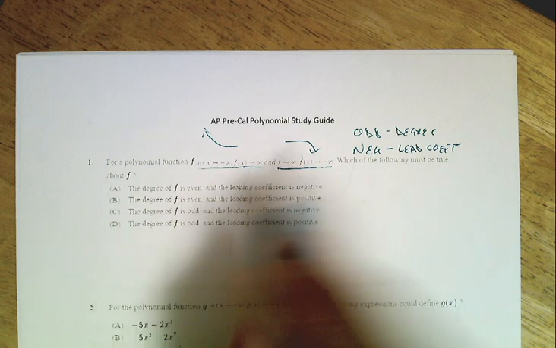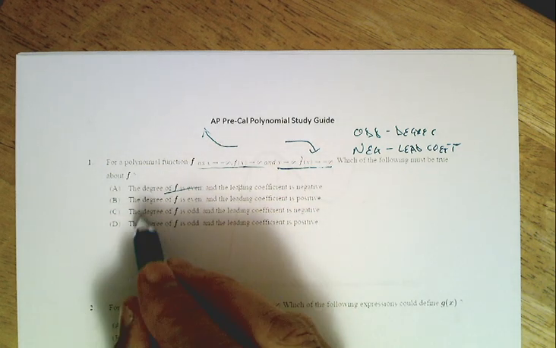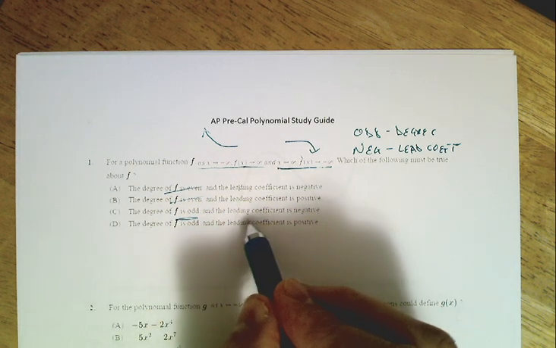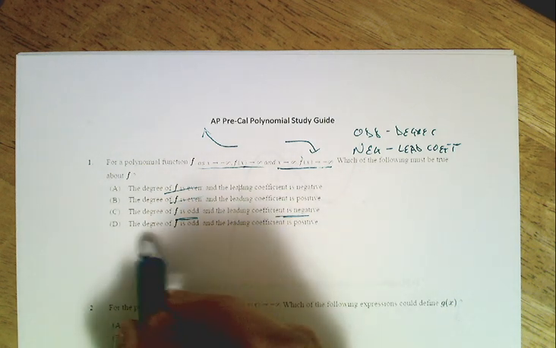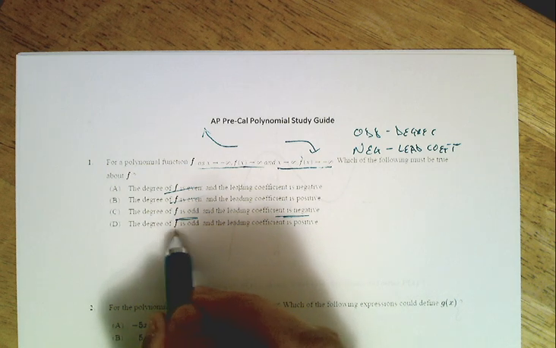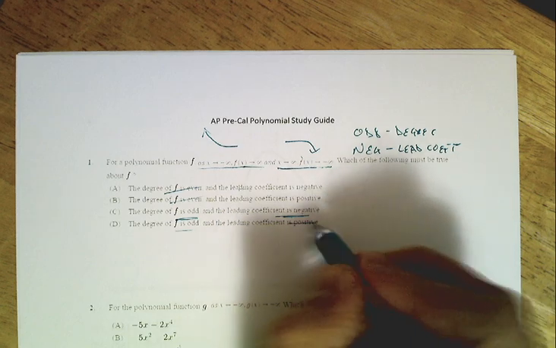The degree of f is even. That's not true. The degree of f is odd, that is true. Leading coefficient is negative. That's true. And then just to make sure, degree is odd. Yes. Coefficient is positive. No. So it has to be C.